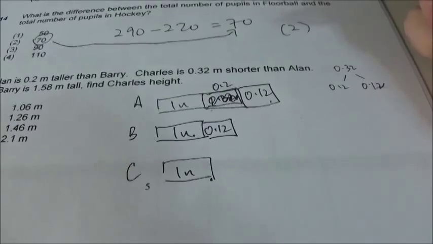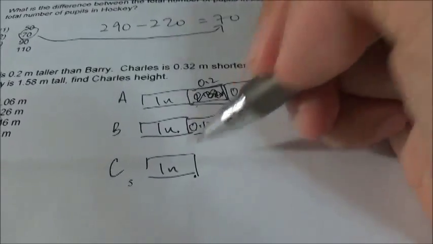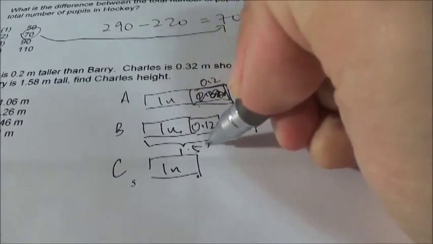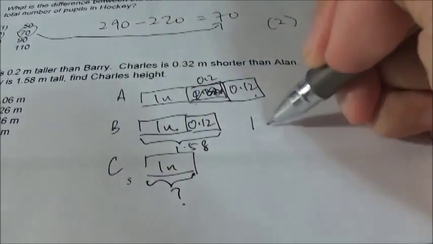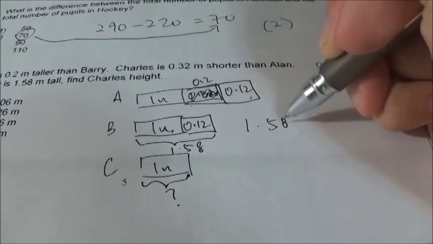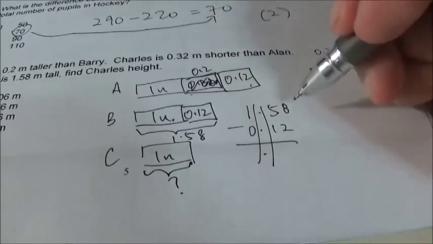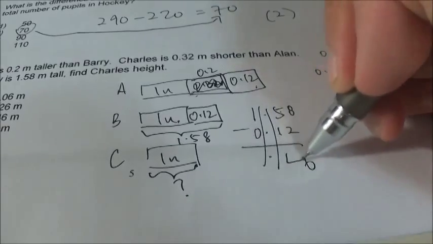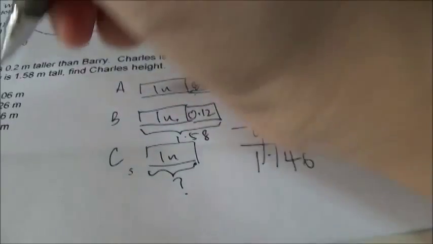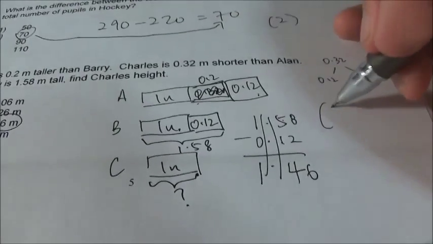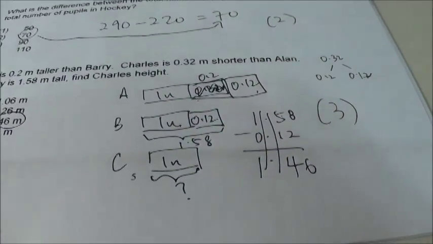If Barry is 1.58, find Charles' height. So very simple. Barry here is 1.58. How do you find this? You just take 1.58 minus 0.12. Remember your line. 8 minus 2 is 6. 5 minus 1 is 4. 1. So 1.46. Question 15, my answer is 3.